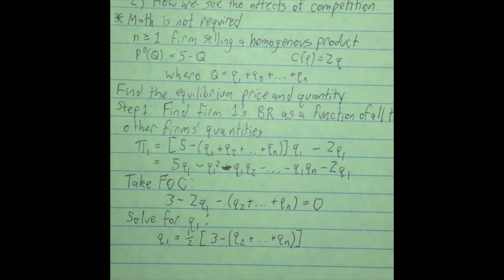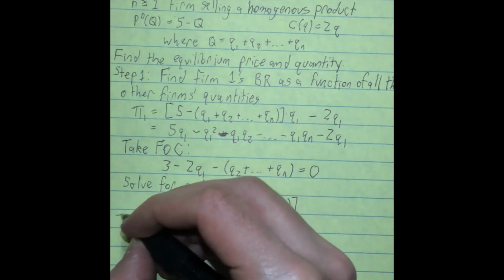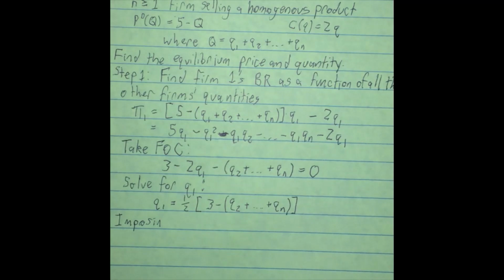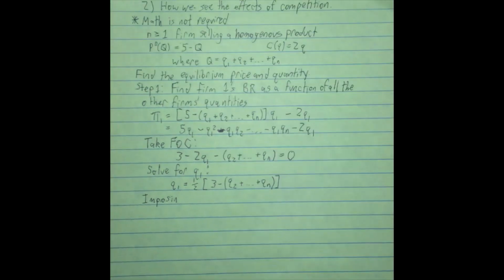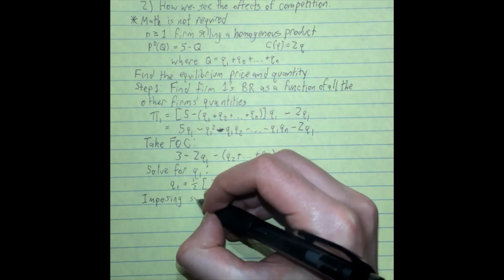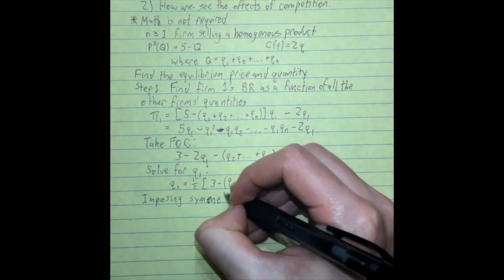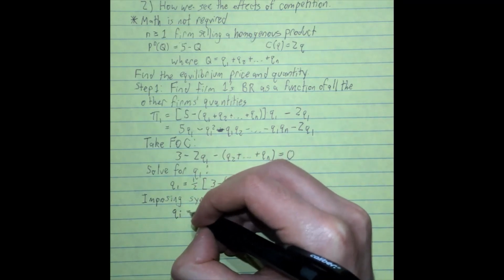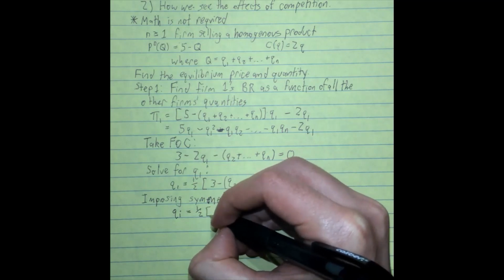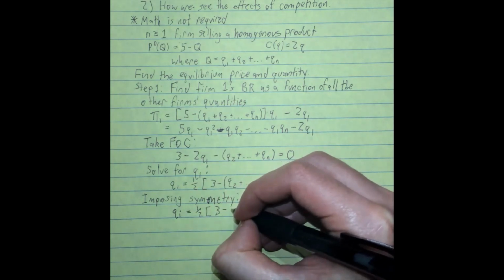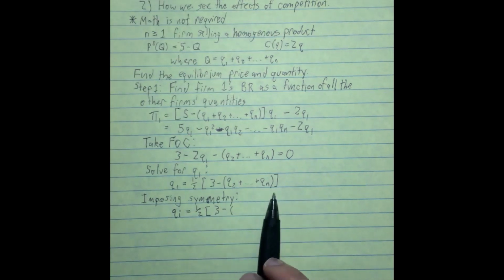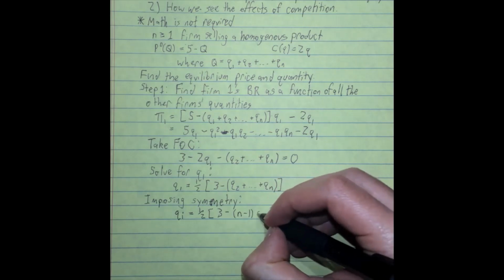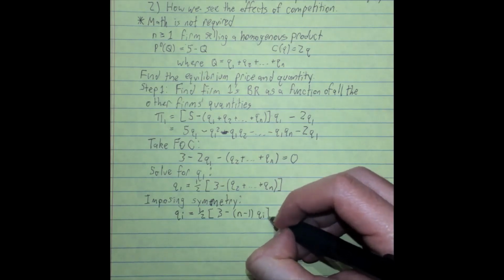And then imposing symmetry, we can say that Qi is equal to 1/2 times (3 minus), so there are n minus 1 Q's here, n minus 1 Qi, by symmetry.